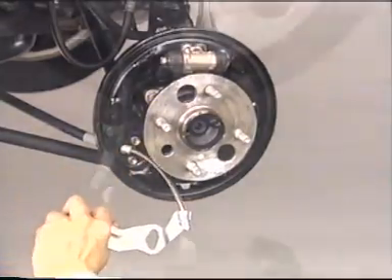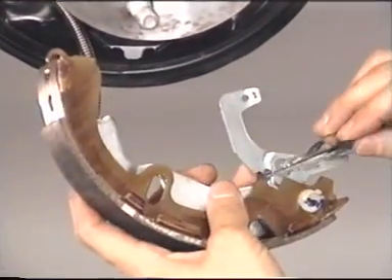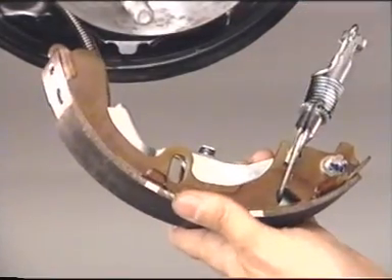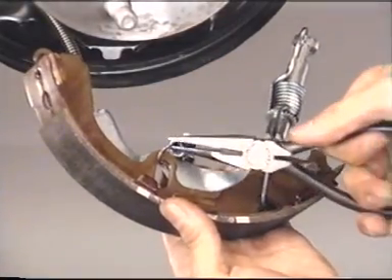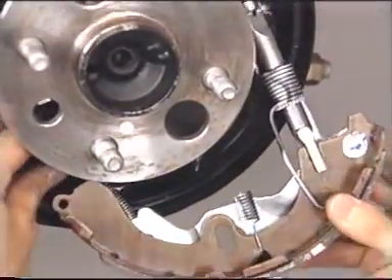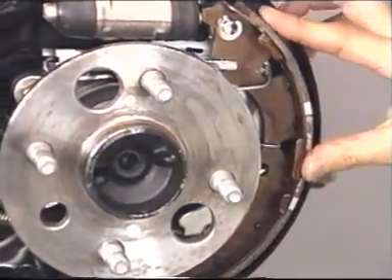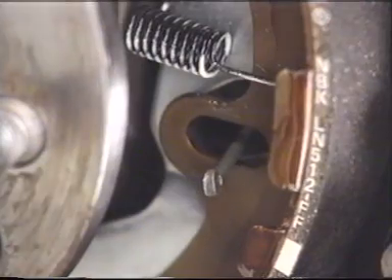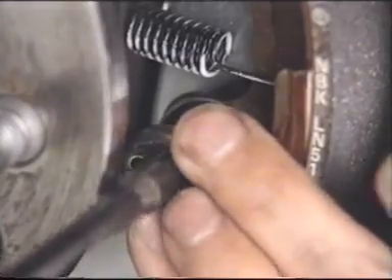Connect the parking brake cable to the parking shoe lever using the SST. Assemble the return spring to the rear shoe. Assemble the lever spring to the automatic adjustment lever using the SST. Set one side of the rear shoe into the wheel cylinder and the other to the anchor plate. Assemble the shoe hold-down spring, two retainers, and the pin using the SST.